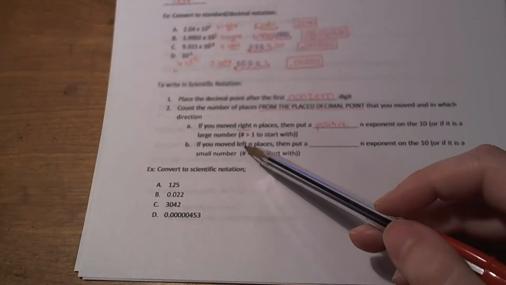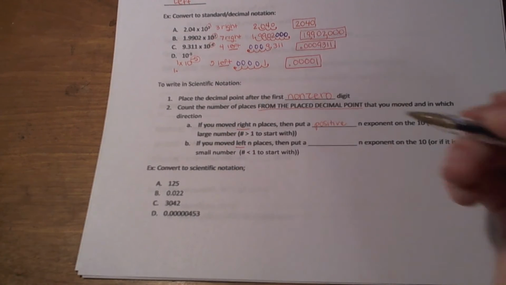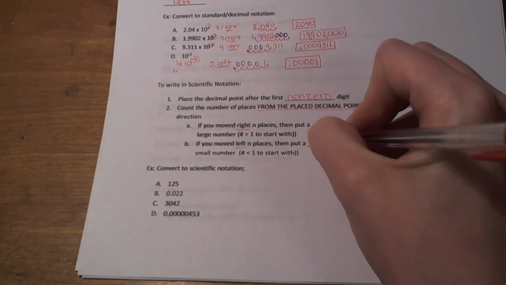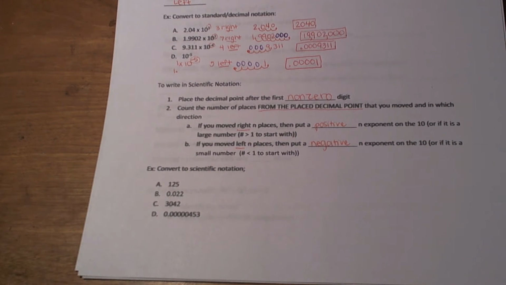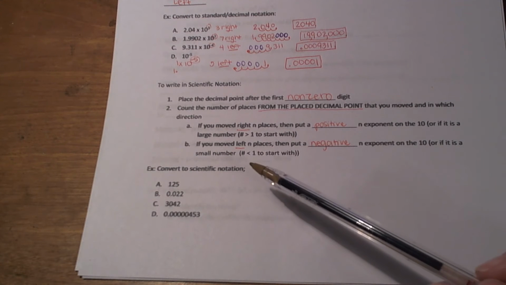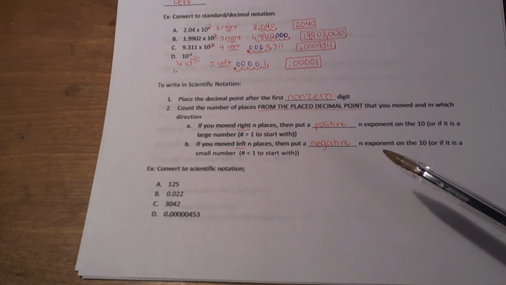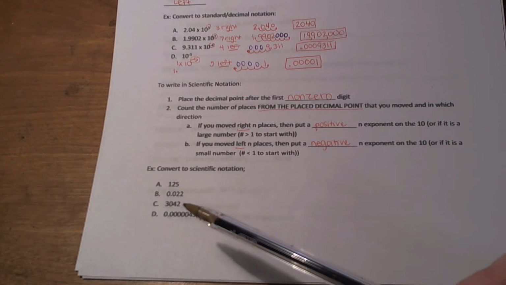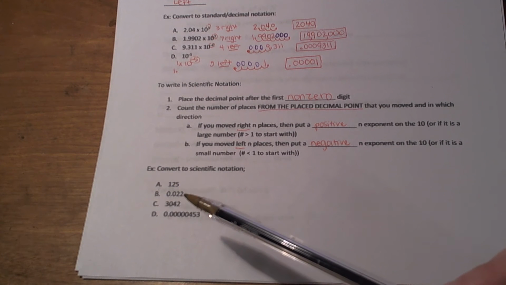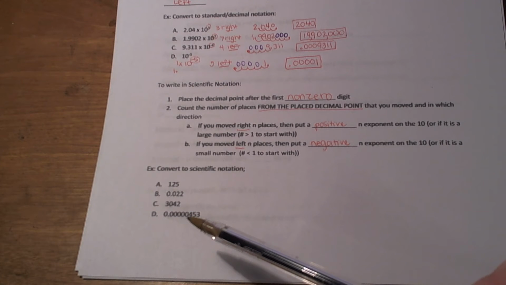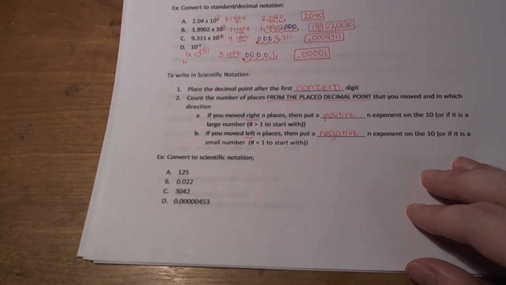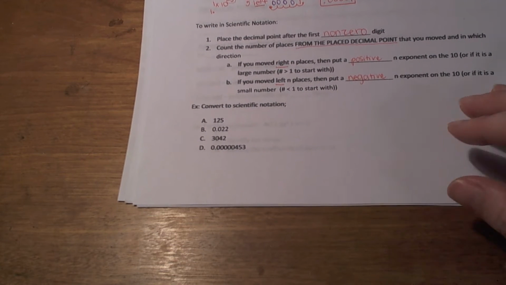Whereas if you moved left n places, then you put a negative n exponent on the 10. Or if it is a small number, smaller than 1 to start with, you should also have a negative exponent. So looking ahead, without even working it yet, example B and example D are decimal values that are smaller than 1. So they should have negative exponents, which would be correct.